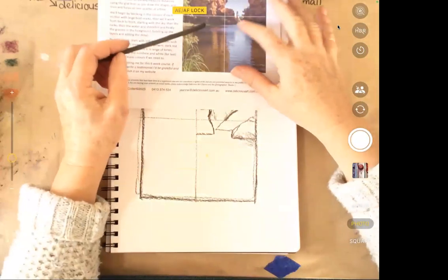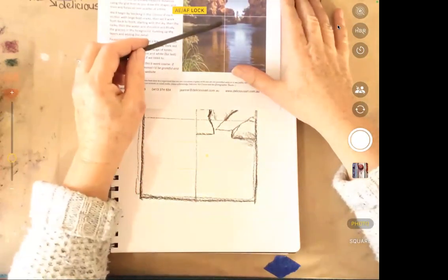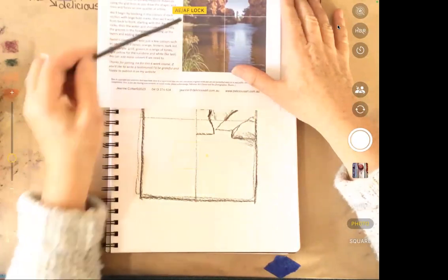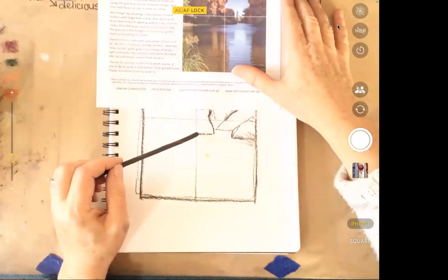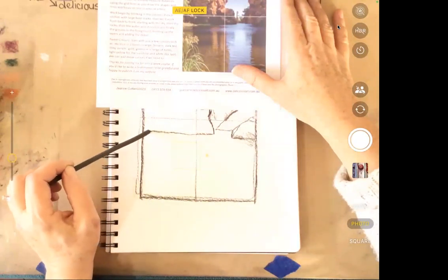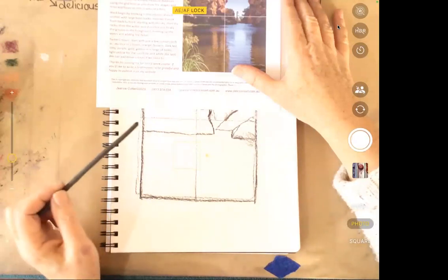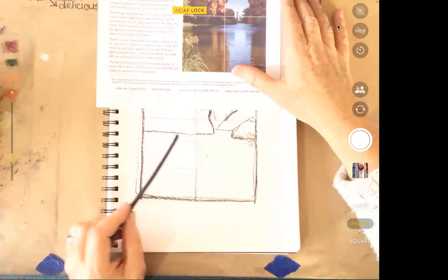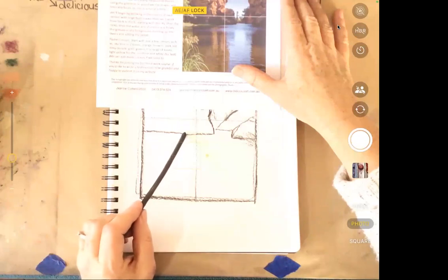So now we can come over into the final quarter. That's the bottom left-hand side. And we're just going to continue the line of these rocks that come across to here. So it's almost straight. There's a few little broken edges with grasses and things in front, but it's almost a straight shoreline there.